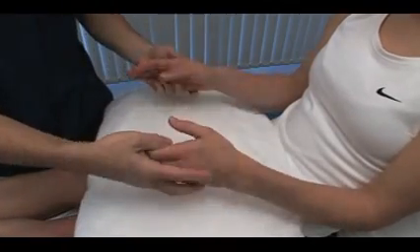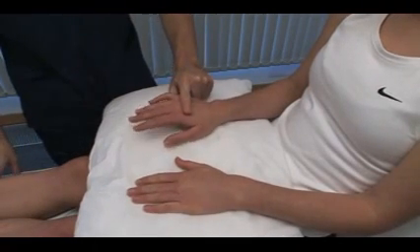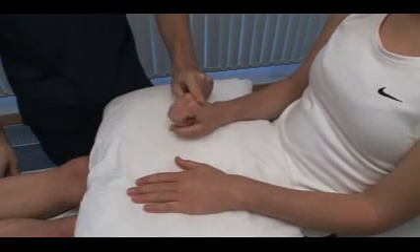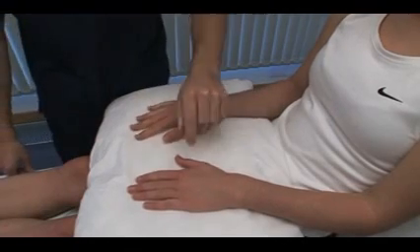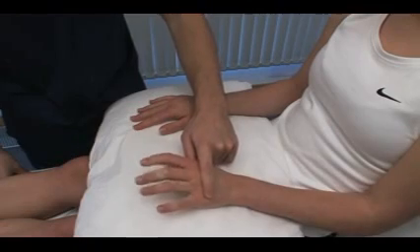Next, we examine movement in the wrist and hands. You just make a fist for me and straighten your fingers out. To detect crepitus, place your index finger across the dorsum of the patient's fingers while they flex and extend them.